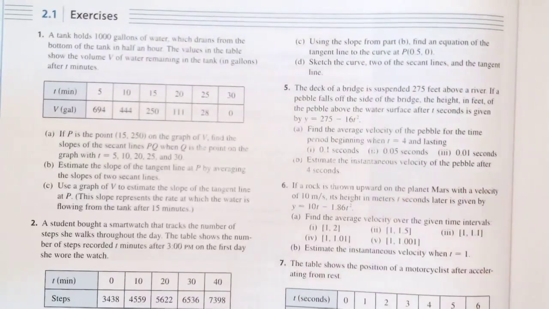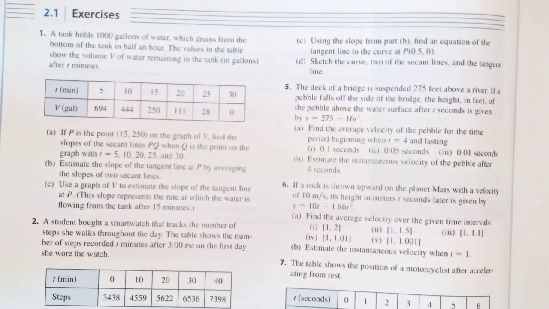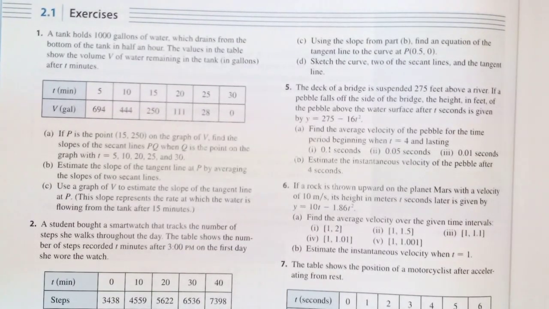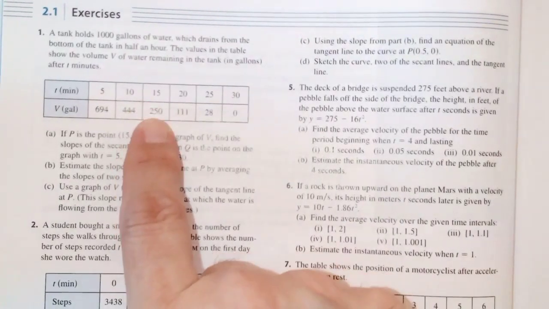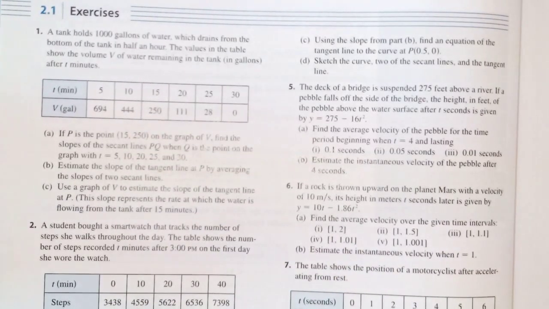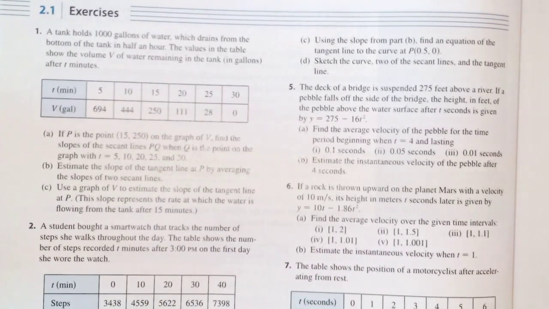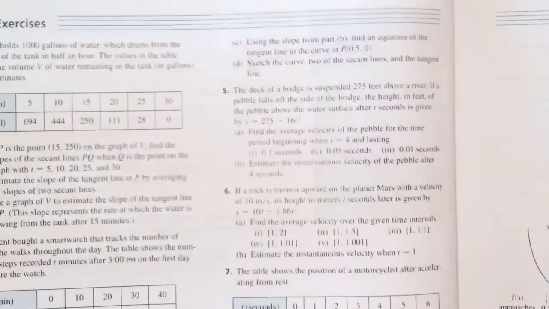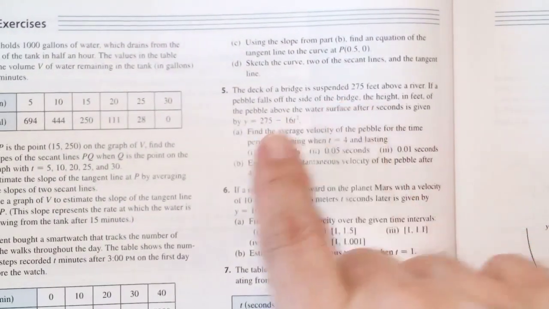This first exercise, problem 1 here, is about a tank holding 1,000 gallons of water, which is draining. At 15 minutes, there's 250 gallons of water left in the tank. How fast is water leaving the tank at that point in time? A pebble falls off the side of a bridge.